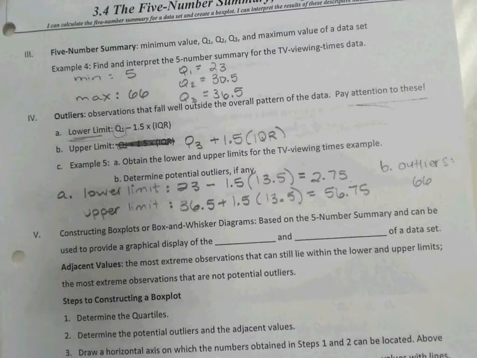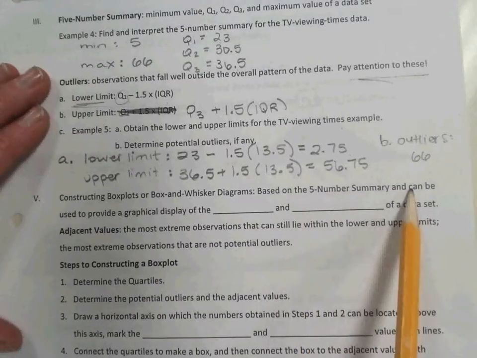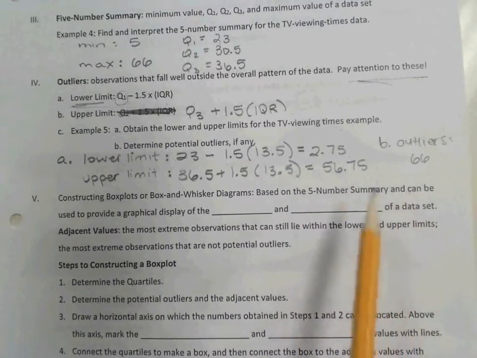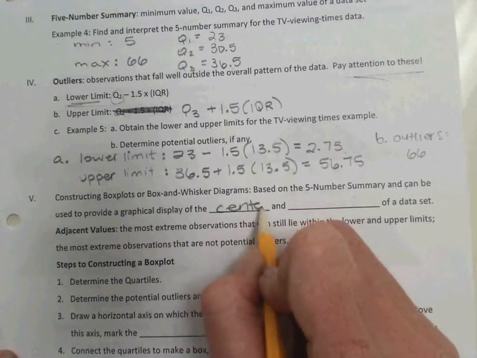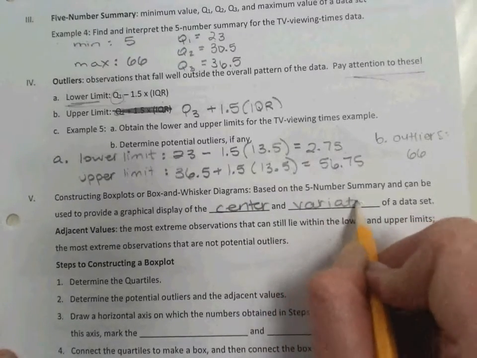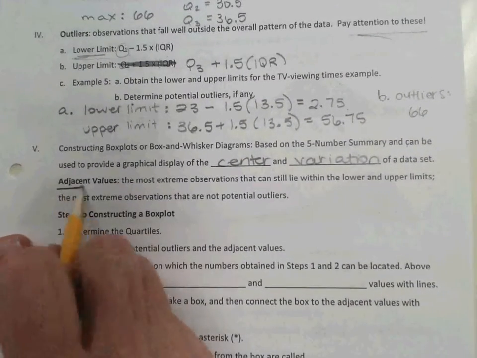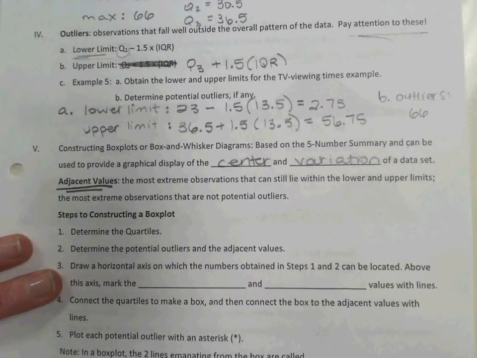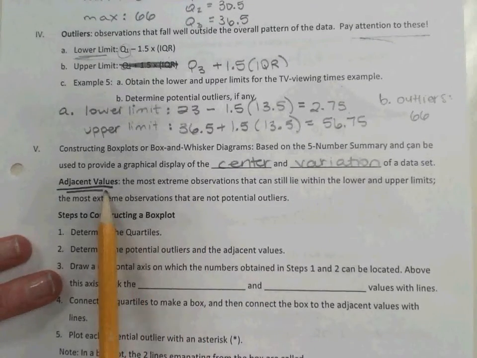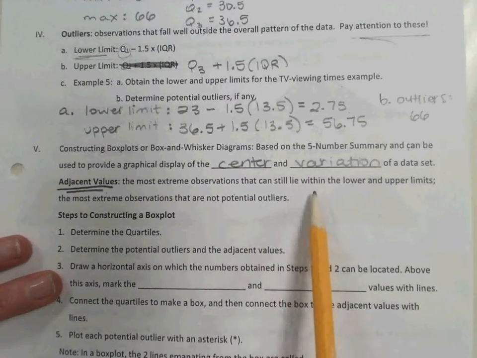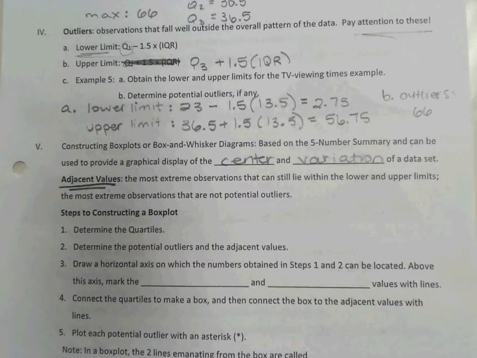And right now you're going, I want to make a box plot. All of this information could be so well displayed in a box plot. Or, in other words, a box and whisker diagram. So we'll use the 5-number summary to display the center and variation of the data set. A phrase we'll need is adjacent values, and the adjacent values are the most extreme observations that can still lie within the lower and upper limits, so excluding outliers.